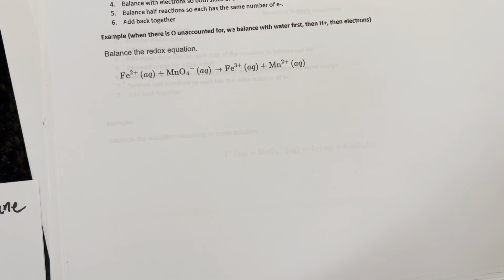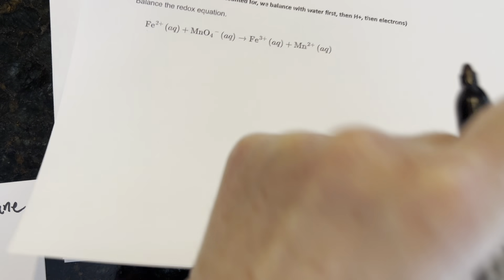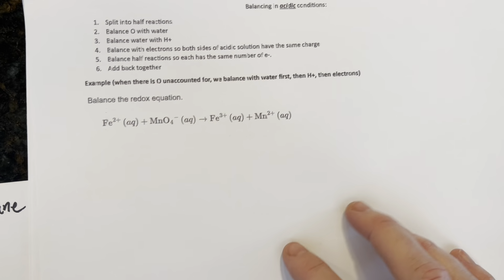Moving right along. Let's go ahead and take that fun concept and make it more miserable. Just kidding, we're making it more fun. It's awesome.